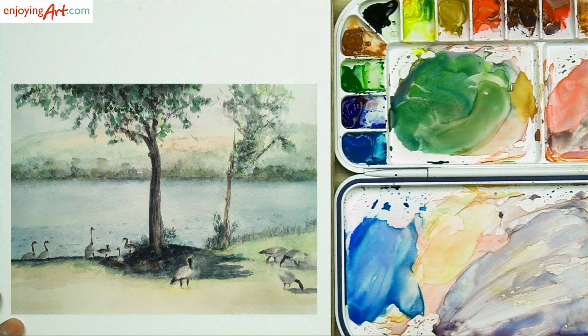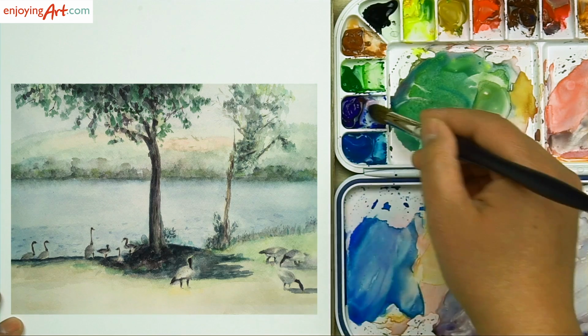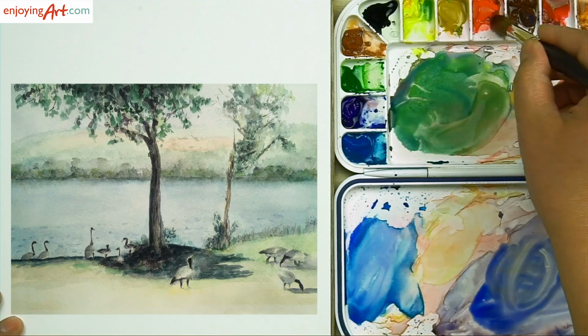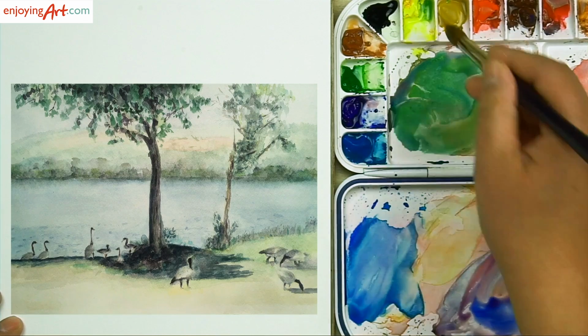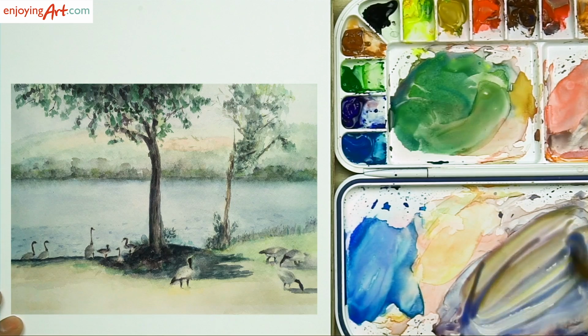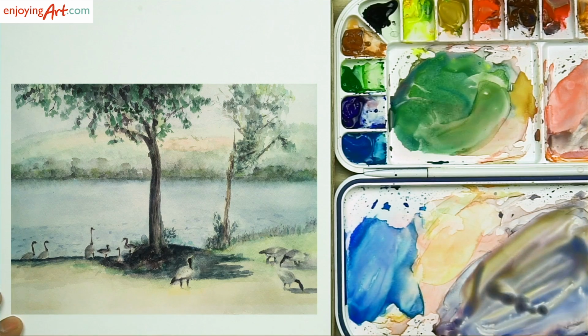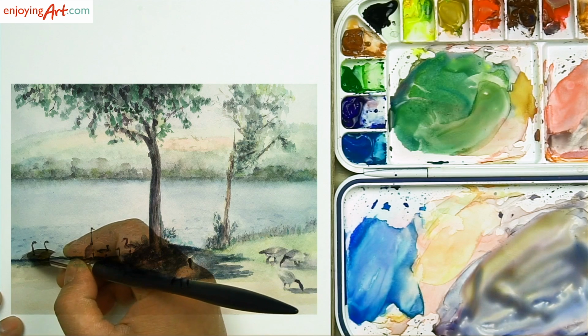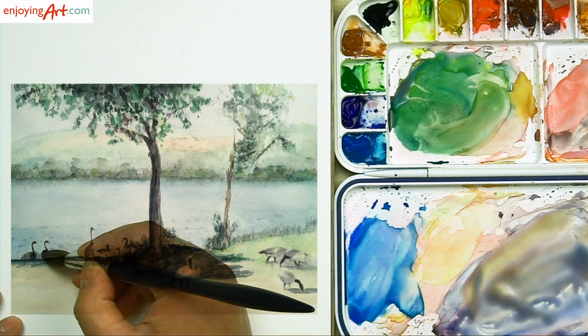We need to use a similar color. So let's get a little bit of blue color with a little red and a little yellow. So now we can have a little gray color, like this. Okay? Now what we're going to do is come in over here to apply the same color on the body.